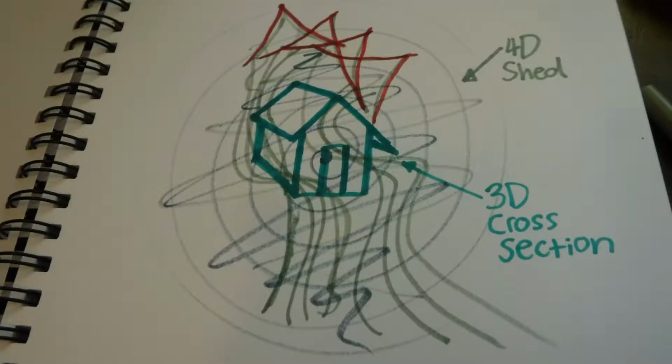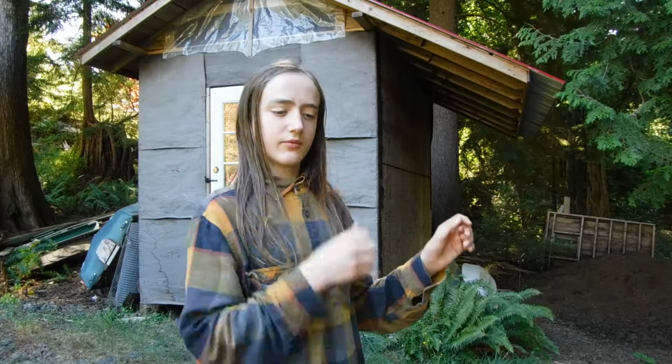So what would a 4D house look like to us based on what we did just now? Well, first when we looked at it side on, it would probably just look like a normal house to us. But then when we looked at it from the corner, we'd notice how the building changes shape.